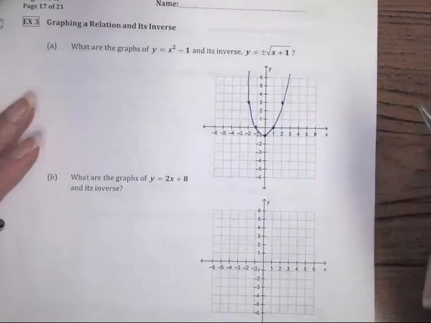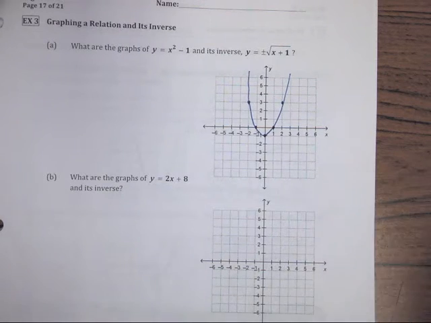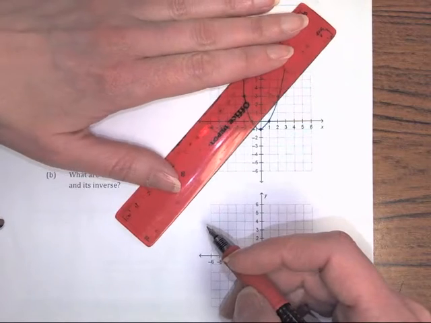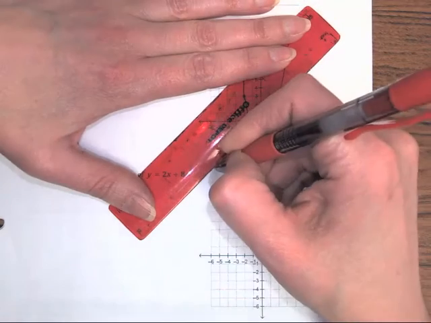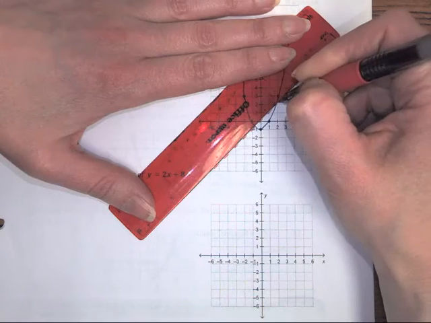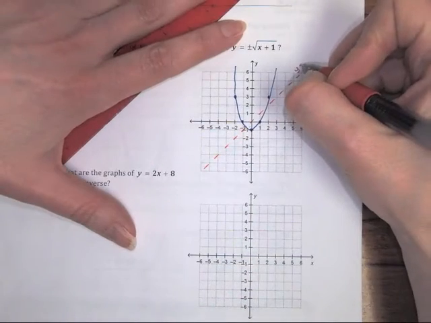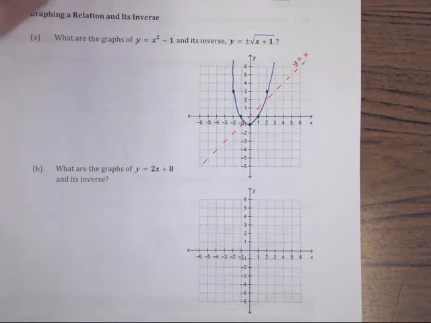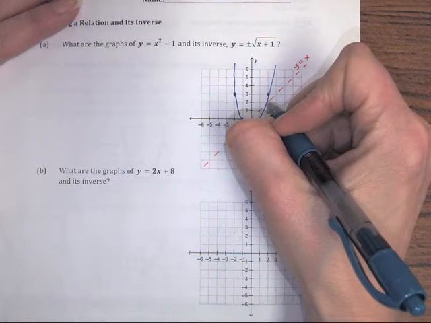And what we're going to find out is when we rotate this on the line y equals x, let's draw that in. When we graph in, need a new color, there we go. It's going to cross right here.